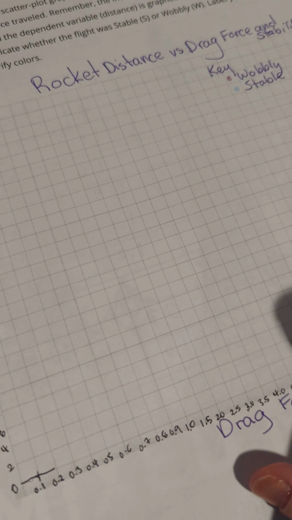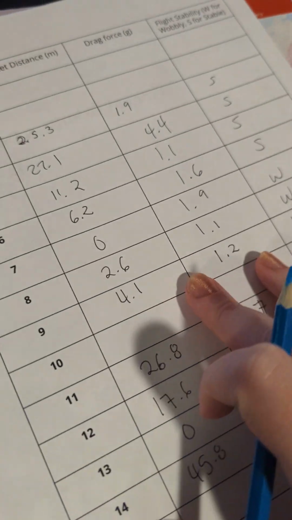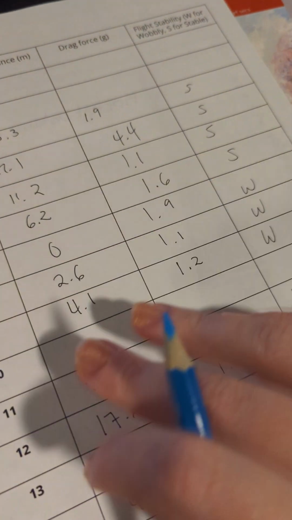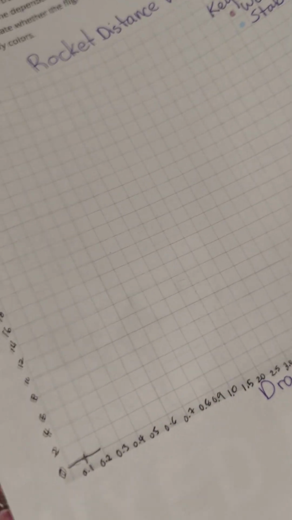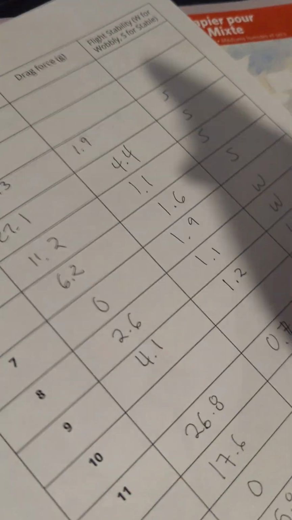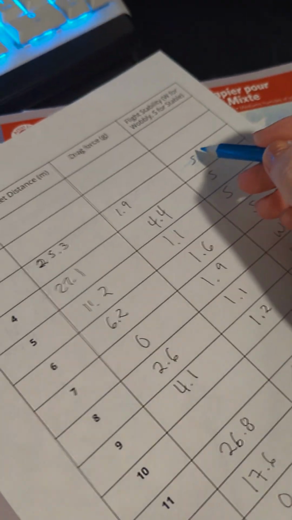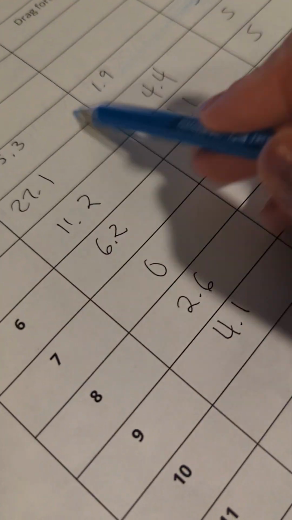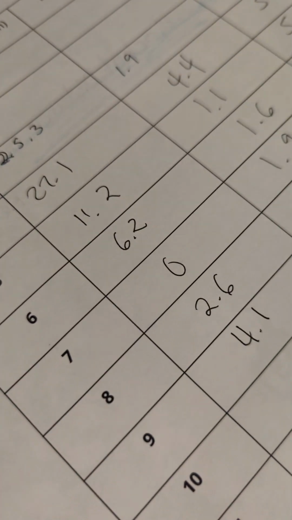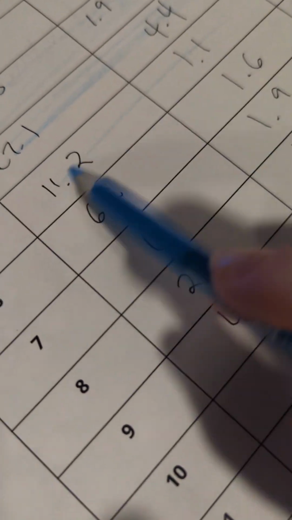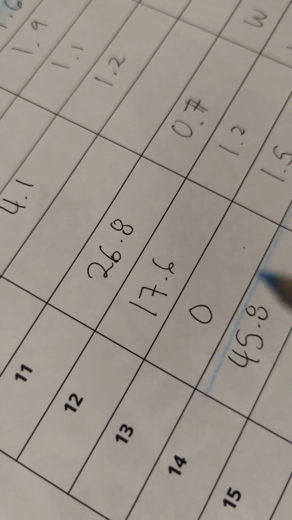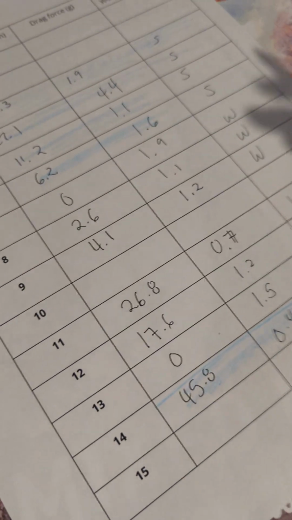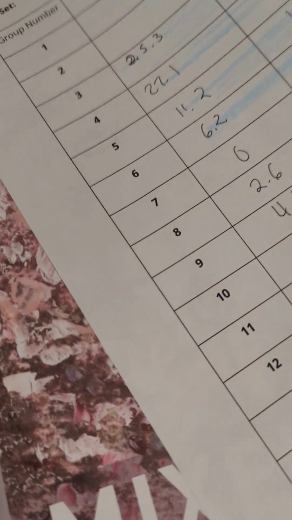So the next step is actually graphing our data. Go ahead and flip back to your data table where you have all this information. Since we said that our wobbly is going to be red, or in my case purple right now, what I want to do is go through and highlight all the ones that are blue. What this is going to help me do is see which ones are blue and which ones I need to highlight in blue. So I'm going through and highlighting all the ones that are going to be in blue. Any ones that are not in blue are going to be my other color.